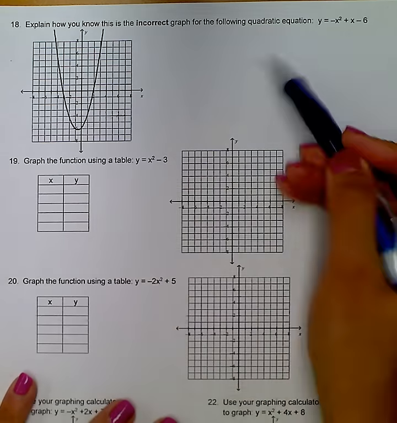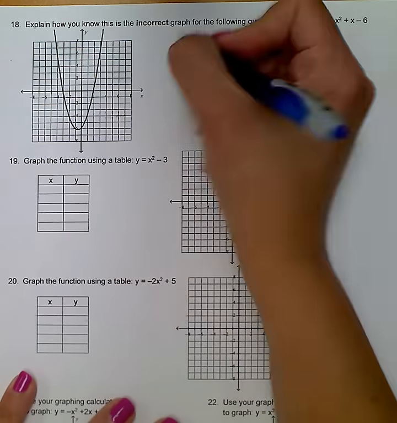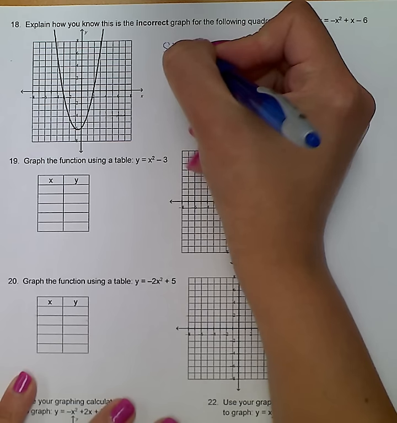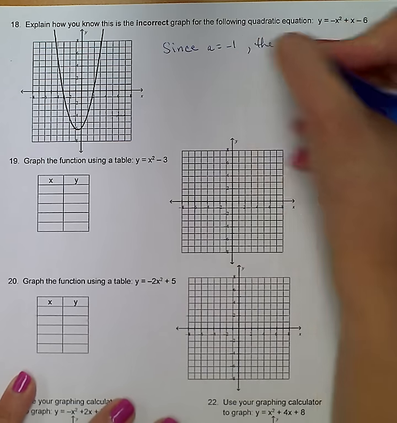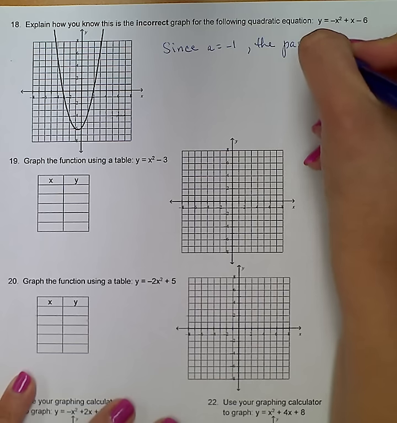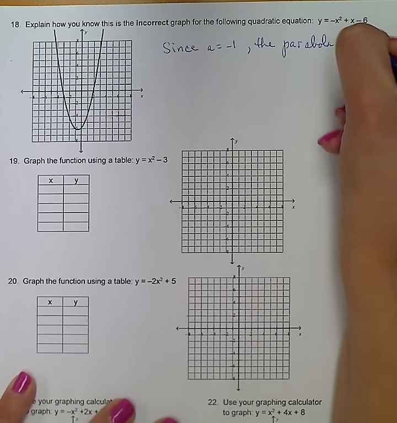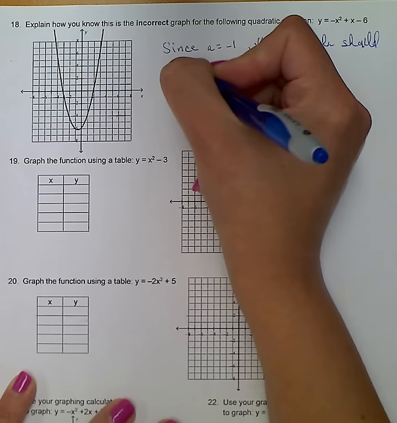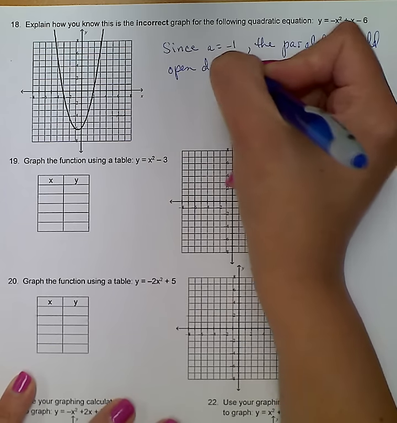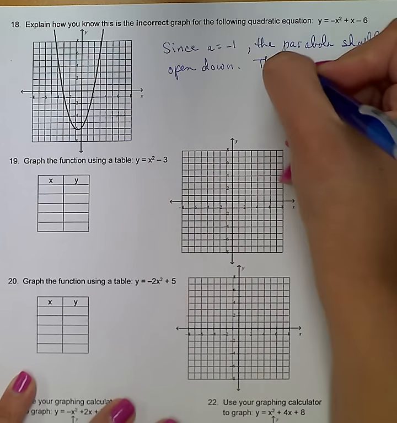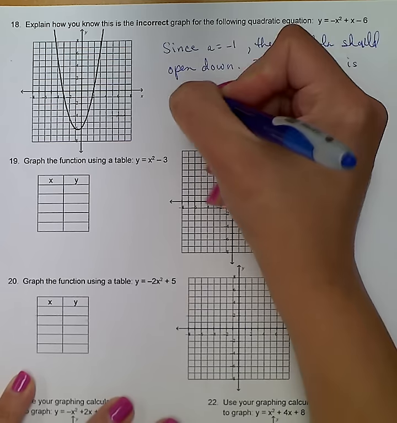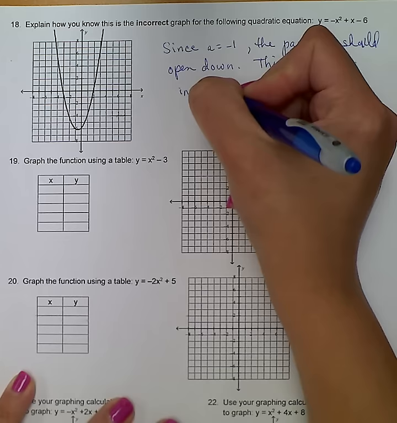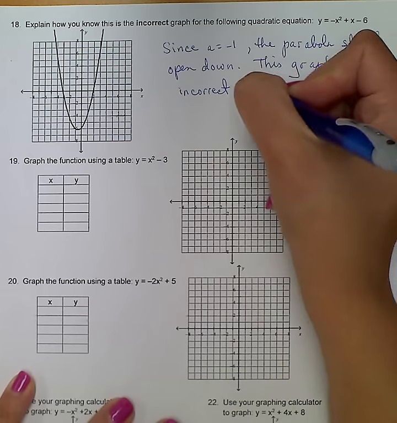So my answer would be, since a equals negative 1, the parabola should open down. This graph is incorrect since it opens up.